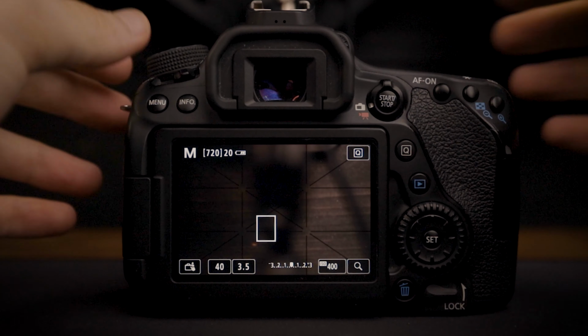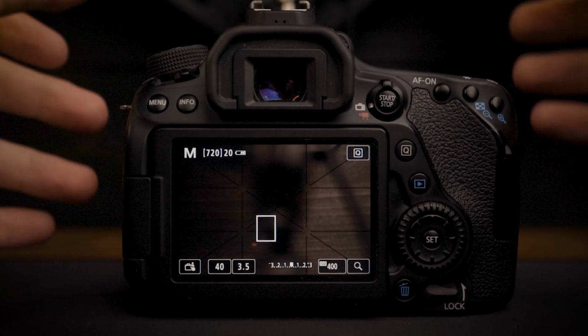So in order to effectively use shutter speed, it's going to be a good idea to know how to change shutter speed. So let's hop over to the camera and I'll show you how you can change your shutter speed. All right, guys, so here we are on the camera. I'll show you how to set your shutter speed and be able to tell what your shutter speed is at.